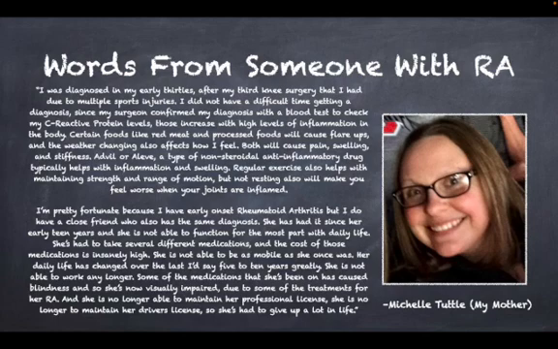I was diagnosed in my early 30s after my third knee surgery that I had due to multiple sports injuries. I did not have a difficult time getting a diagnosis since my surgeon confirmed my diagnosis with a blood test to check my C-reactive protein levels, and those increase with high levels of inflammation in the body.